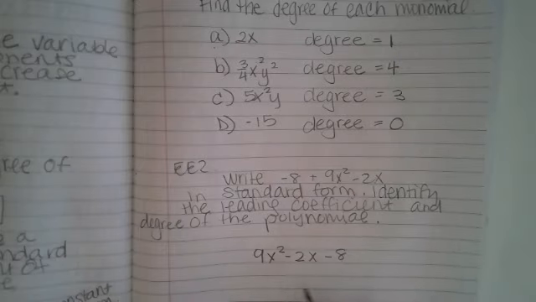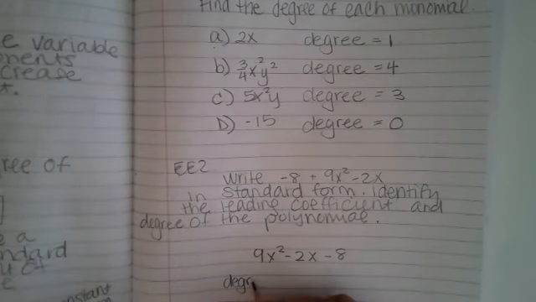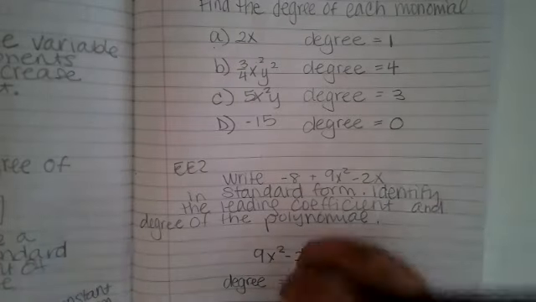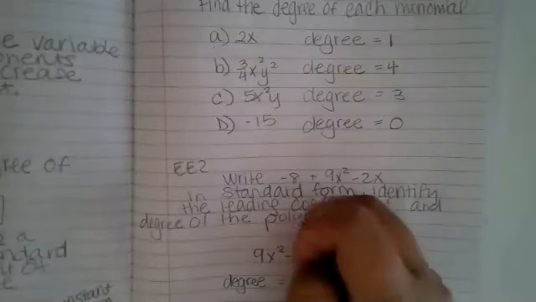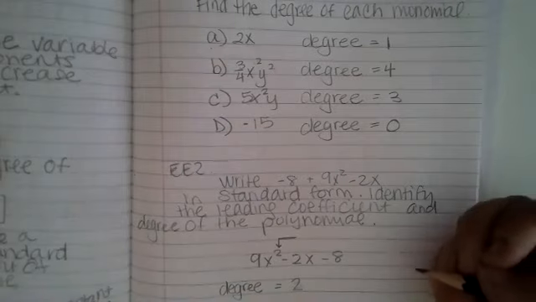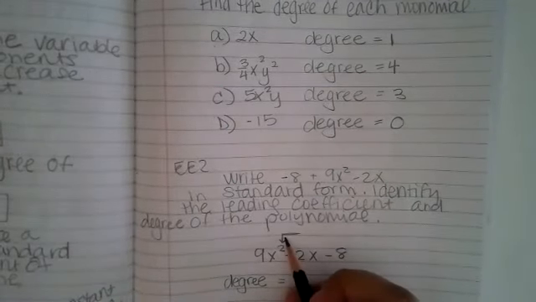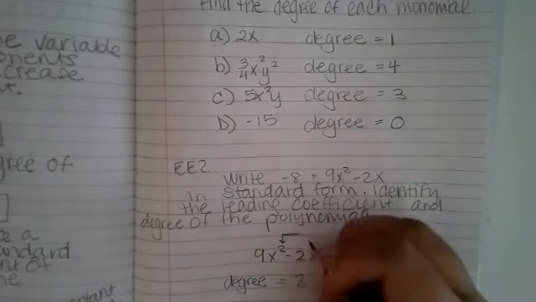So I'm looking for the largest exponent. So the degree here is 3. Oh, I'm sorry, that's a 2. Sorry, couldn't read my own handwriting. Okay, a 2. So again, we are looking for the greatest degree of terms.